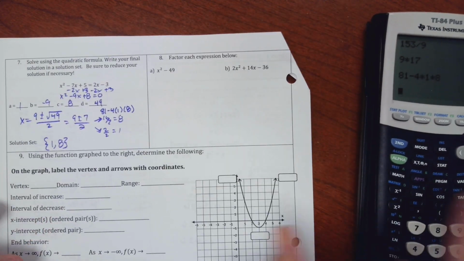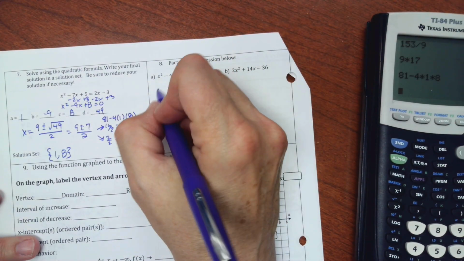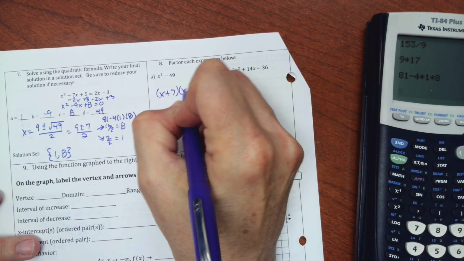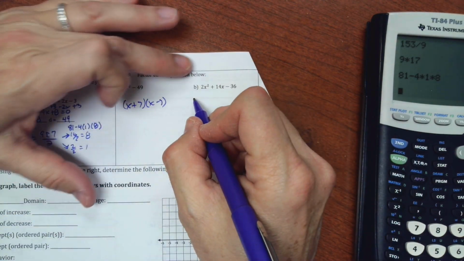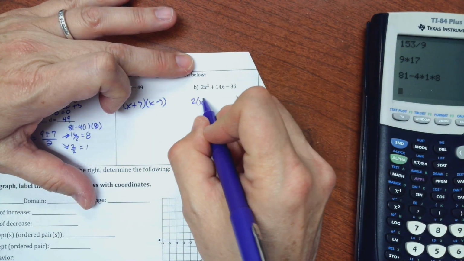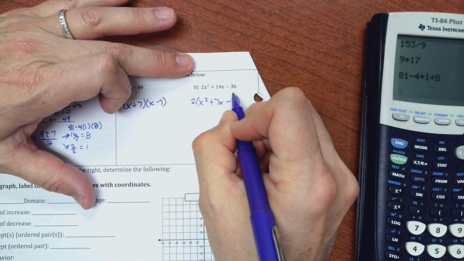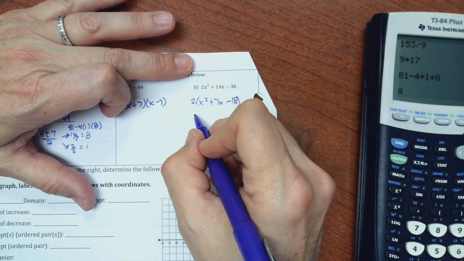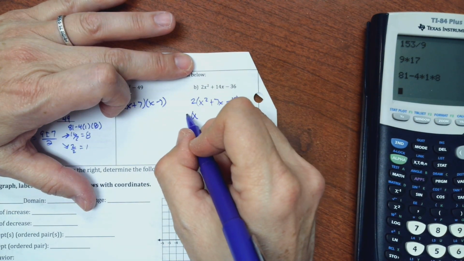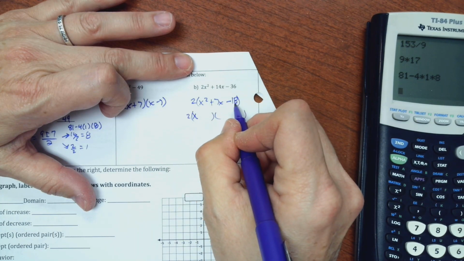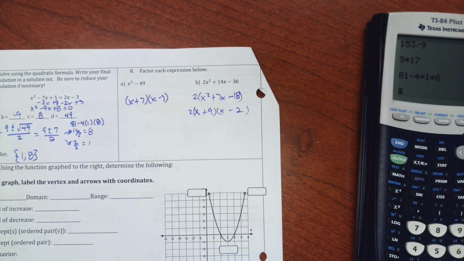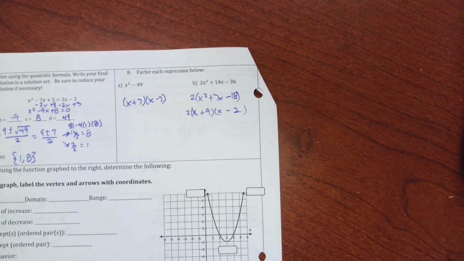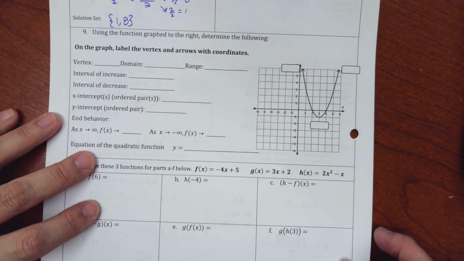All right, here, just don't forget your factoring. These are perfect squares. x plus 7 and x minus 7. Done. These here, let's see, they all divide by 2, so I'm going to pull that out. So x squared plus 7x minus 18. And then when I'm done, my 2 is still there. Let's see, we'll use 9 and 2. Plus 9 minus 2. Okay, we did harder factoring on the front.